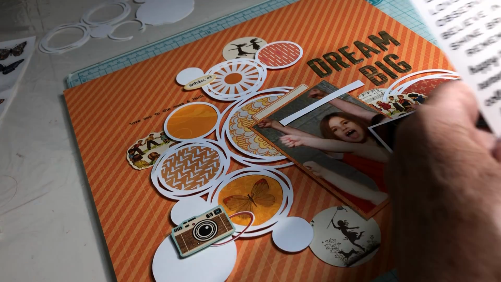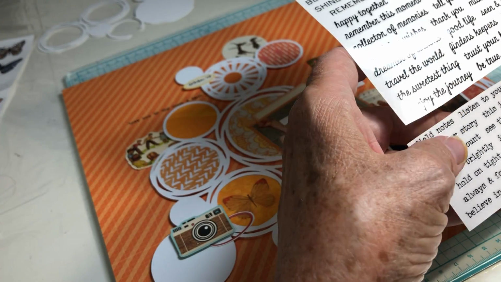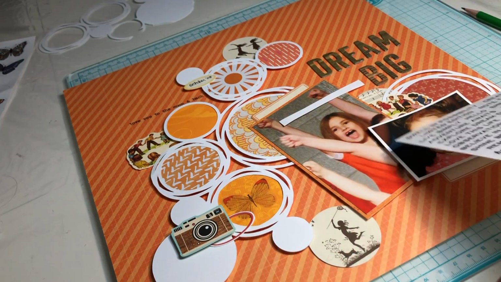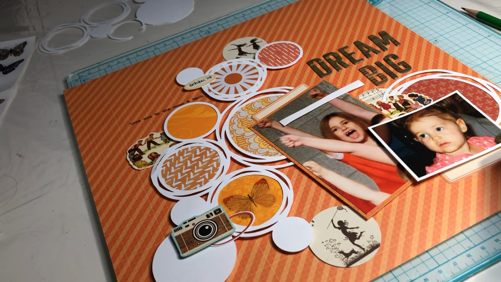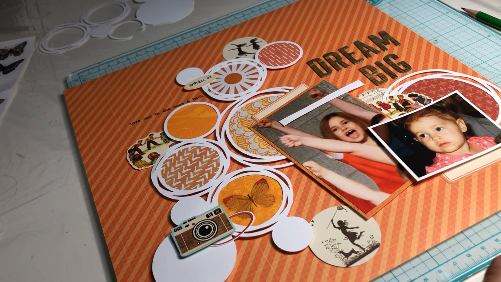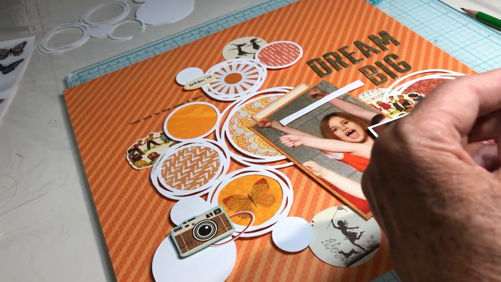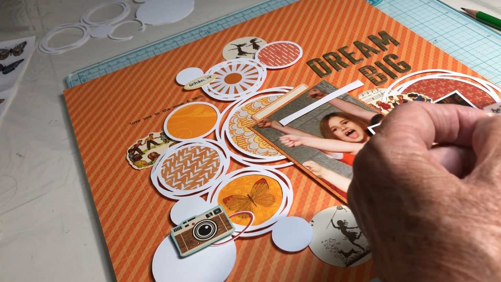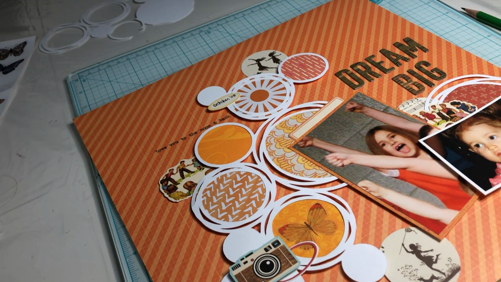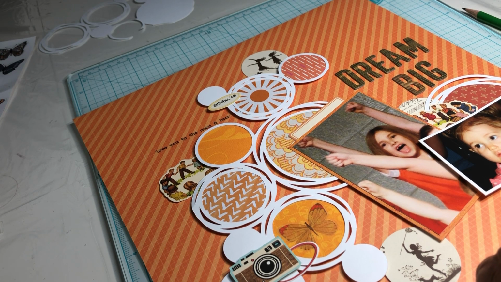There's another one that says, believe in the magic, shine brightly. I think believe in the magic is appropriate for a dream big, one day you'll be singing the national anthem. These rub-on sentiments also come in white, and I had thought white might be nice on the orange, but it would take me too long to find the ones. Let me see if I can make this fit here. I can, if I get it on straight.